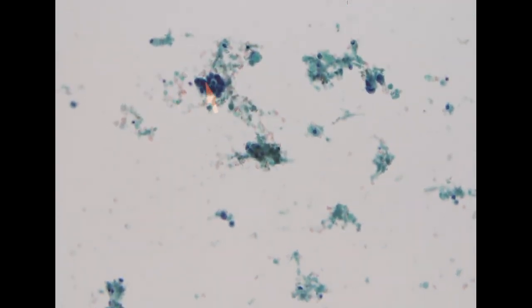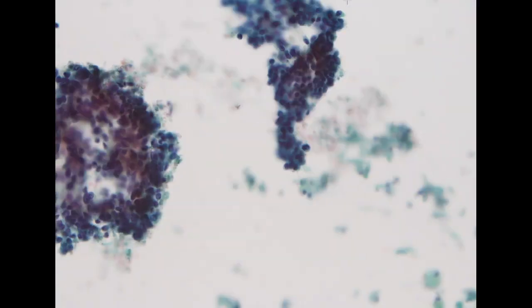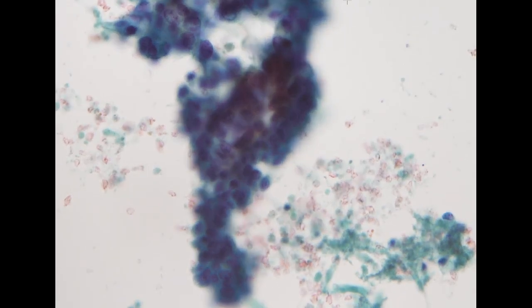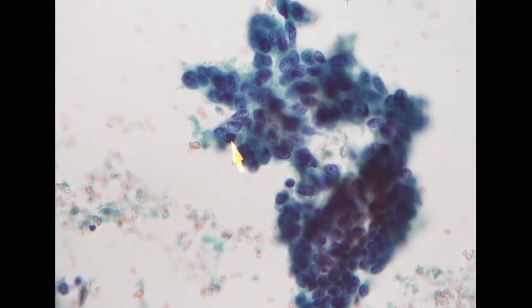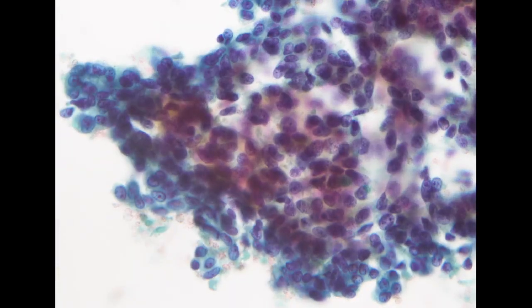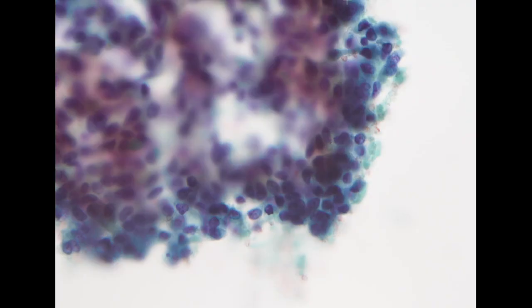And we start to see scattered viable cells. The cells arrange in very cohesive fragments, and the nuclear polymorphism is quite apparent. However, you can see very, very scattered myoepithelial cells within the same cluster. But again, you can see mitosis here as well. So overall, the lesion looks like there is a neoplastic component. However, there are still very scattered myoepithelial cells within this fragment.